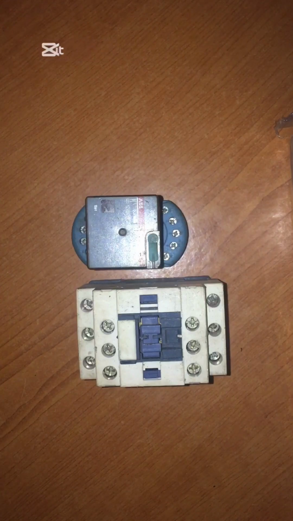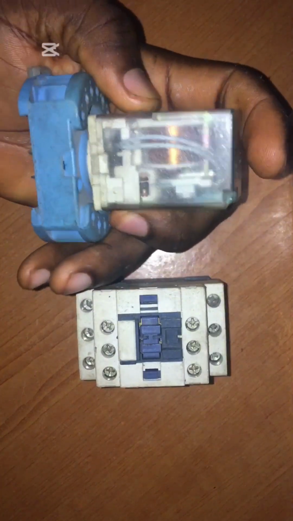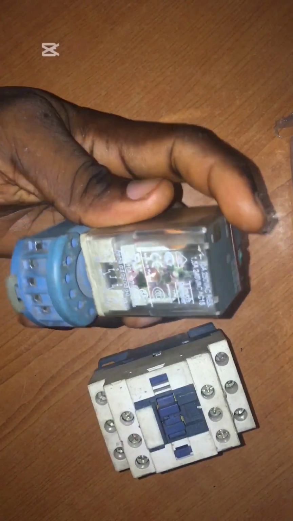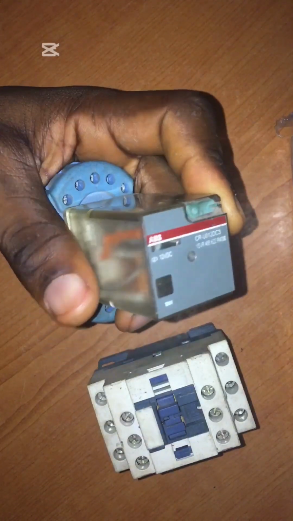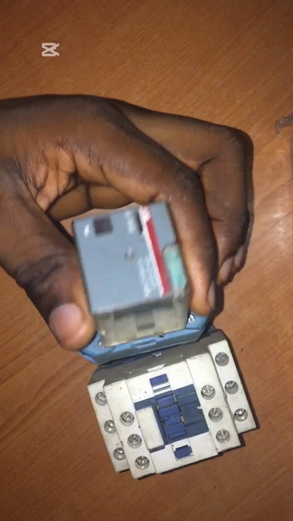Today we're going to be looking at contactor and relay. This is a relay and this is a contactor. So a relay is a switch that depends on an electromagnetic force for function.